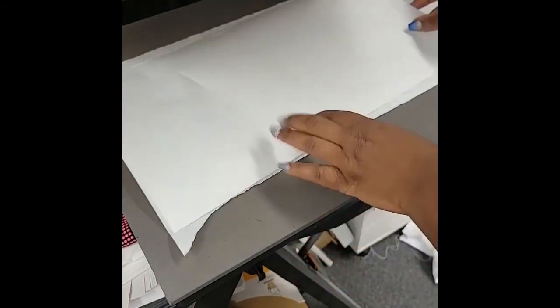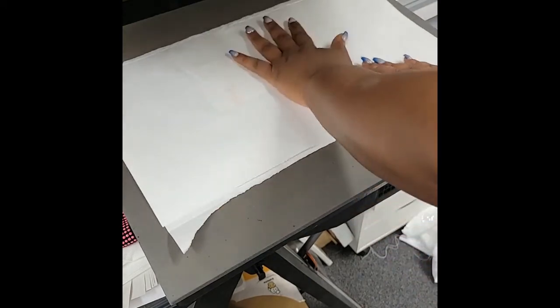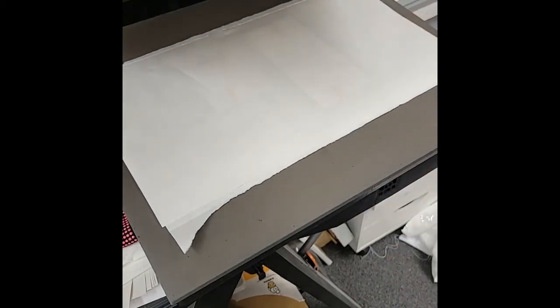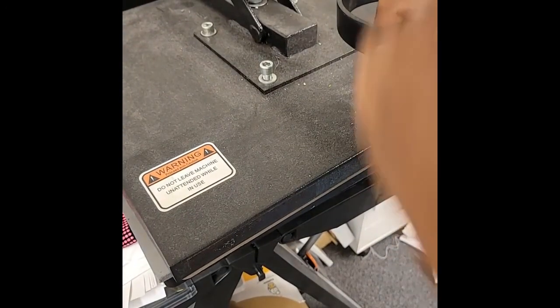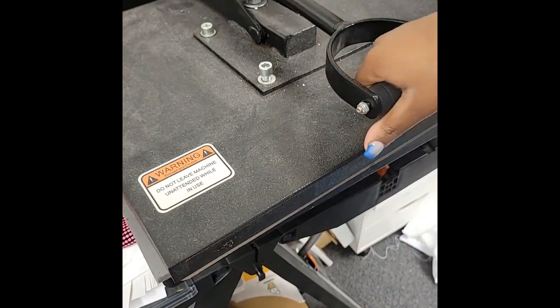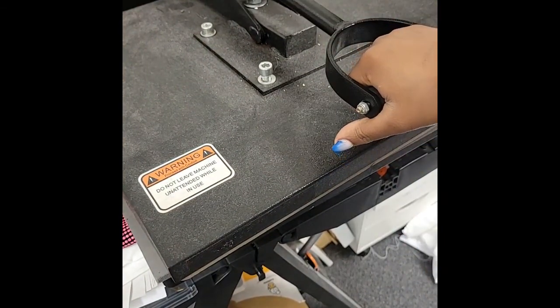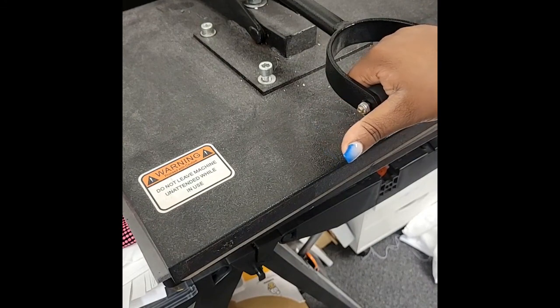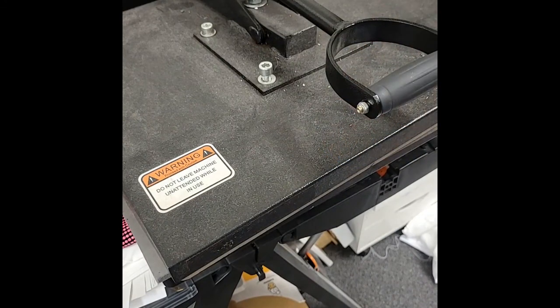I'm pressing it at 392 for 45. You can do it at 400, 385. I've done it at a few different temps. It all turns out the same, in my opinion. As long as it's a higher temp over 385, you should be okay. 45 seconds is the amount of time that I give it to press.